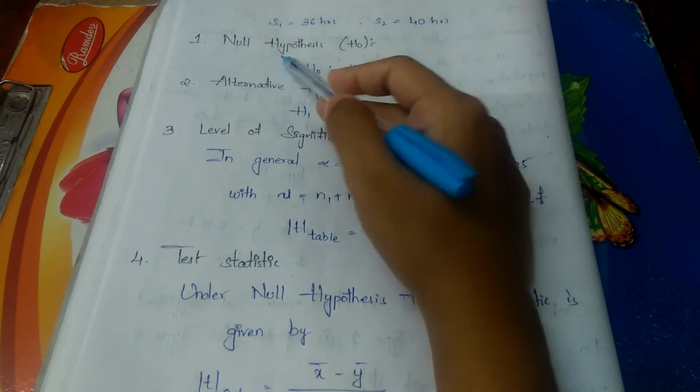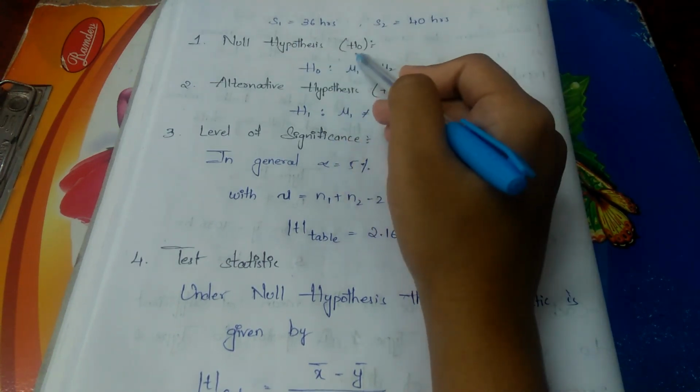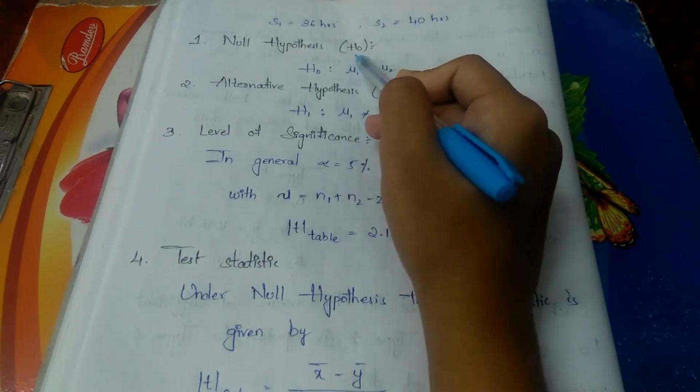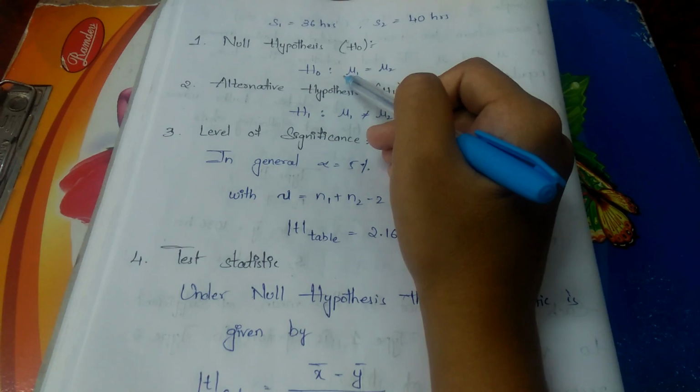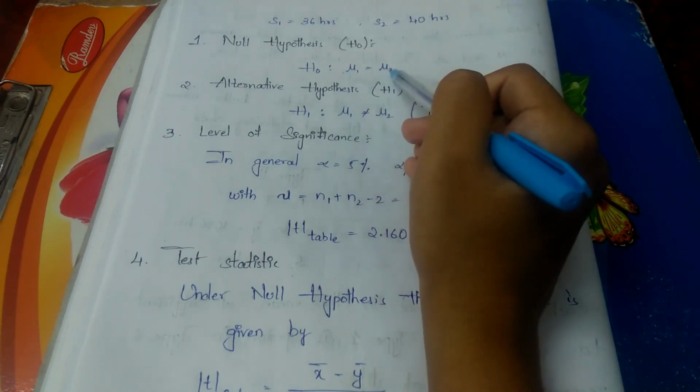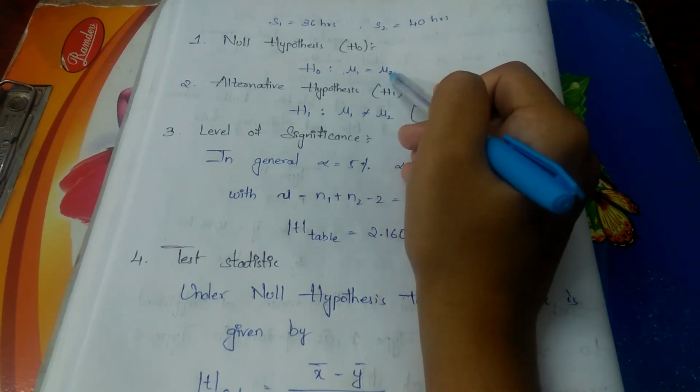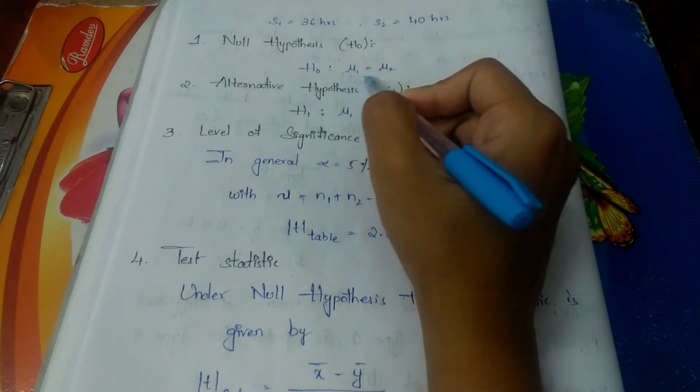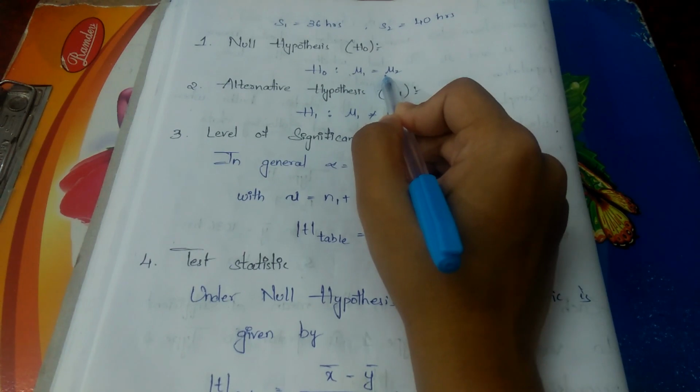First, the null hypothesis. In this null hypothesis we assume that there is no significant difference between the population mean of the first normal population, nothing but the first type of electric bulb, and the population mean of the second type of electric bulb. That is, mu1 equals mu2.